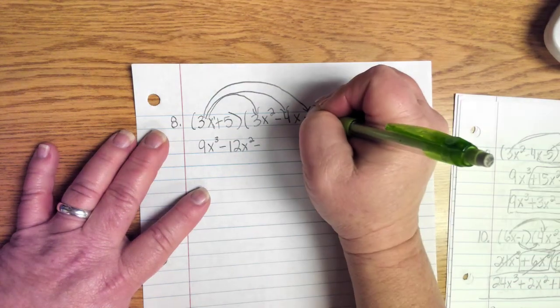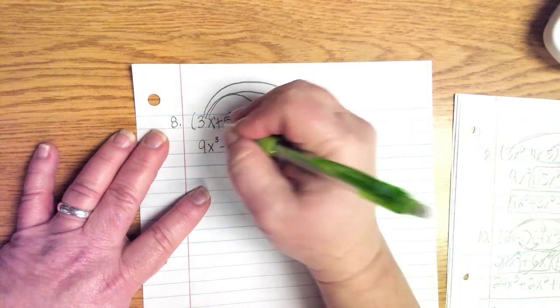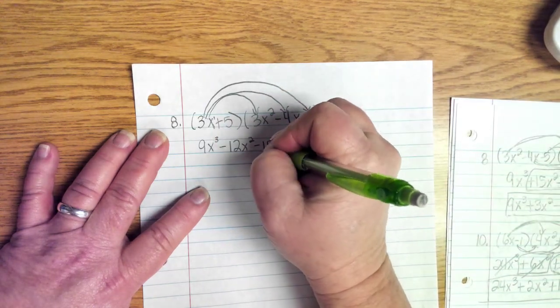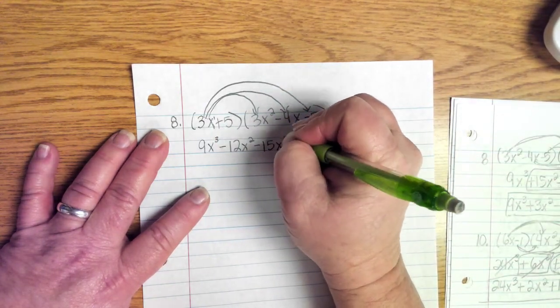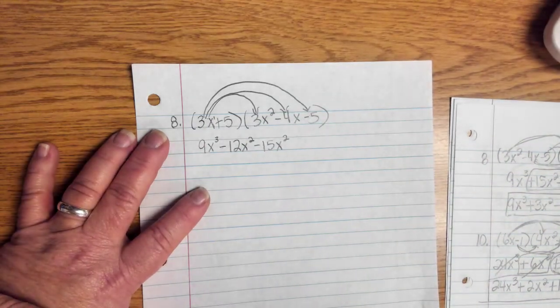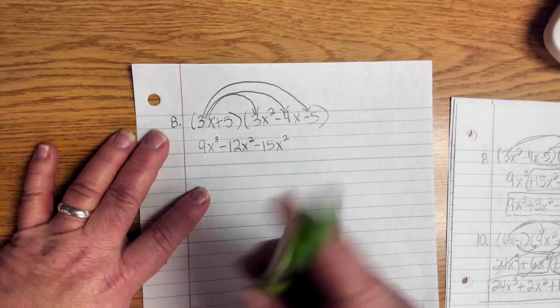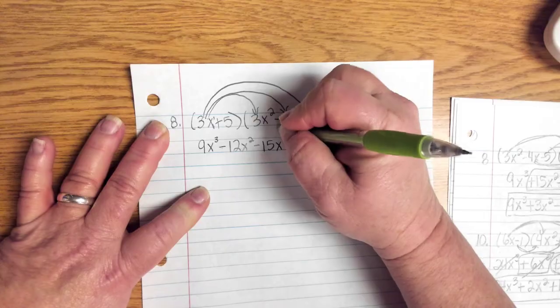Oh, I was supposed to have a, nope, that's a negative in this spot. Okay, negative 15x. Do you notice how my x squared? Oh, that's not squared. That's just x. You're right.